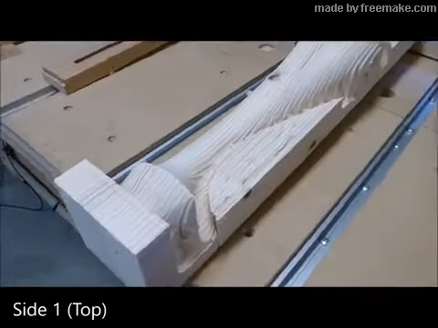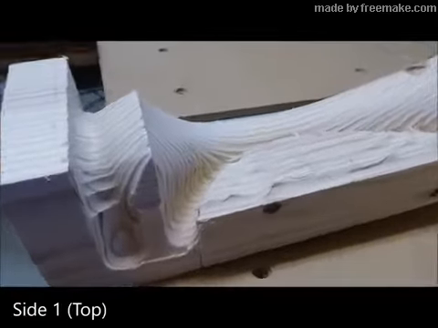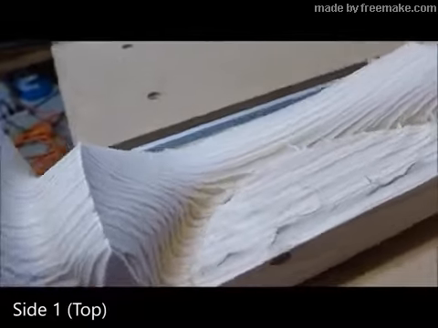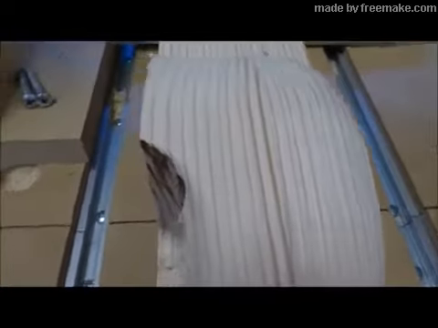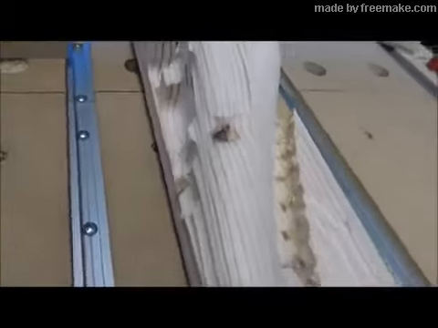Here is the result of the first or top side machining. The stock has been removed from the jig for this video shot. The tool marks are very close to what was predicted by the computer simulation.